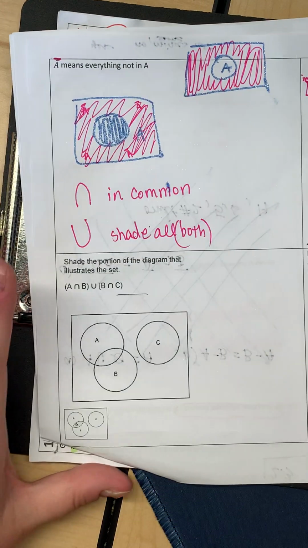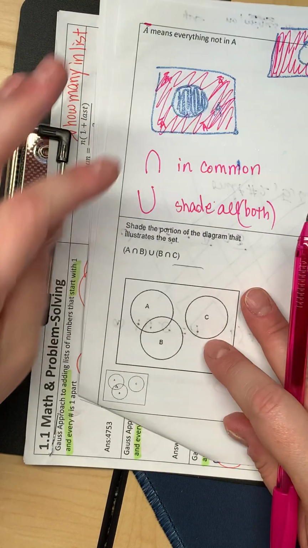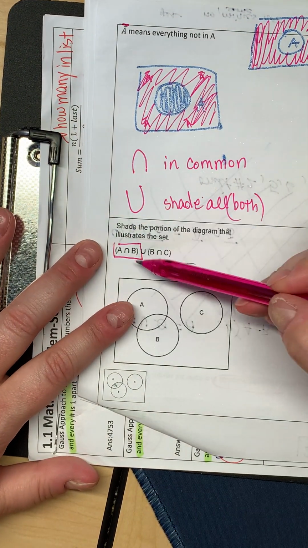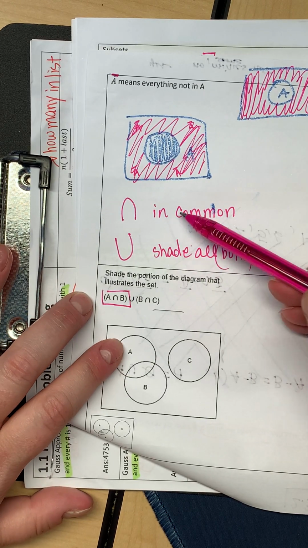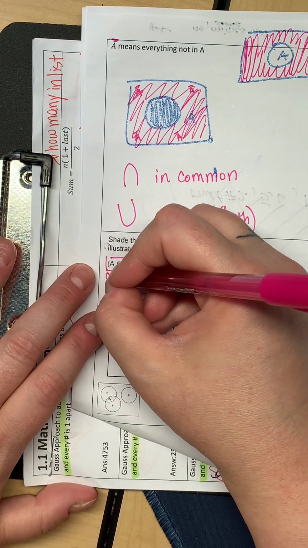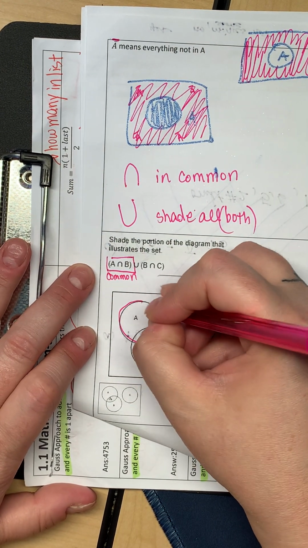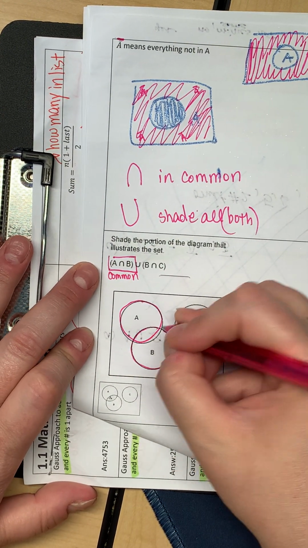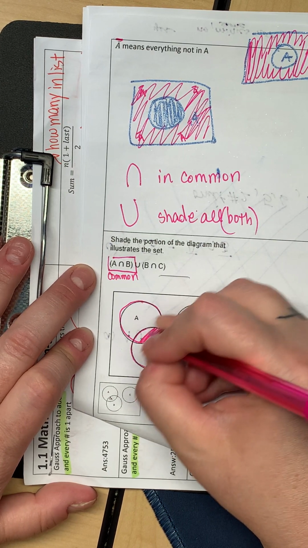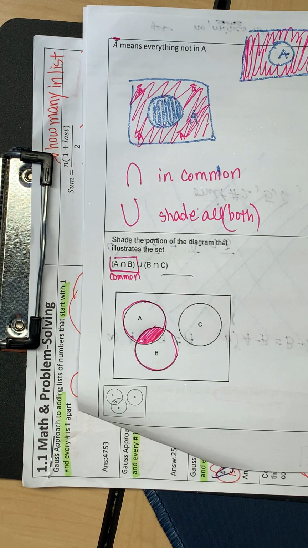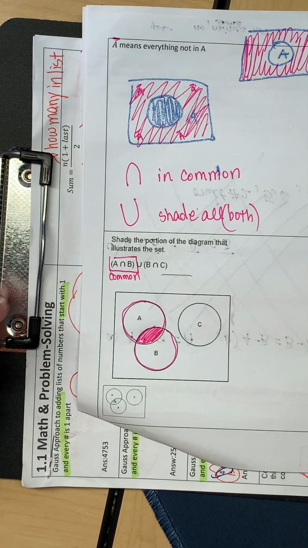Again, we're going to start with the parentheses. This first parentheses has the in common, the intersection, and. So let's find what's in common between A and B. Here's my A circle. Here's my B circle. In common is this overlap. Now let's find the other piece of parentheses.